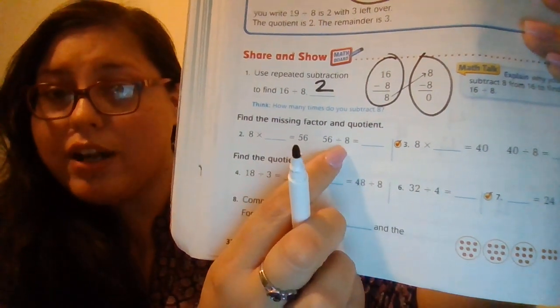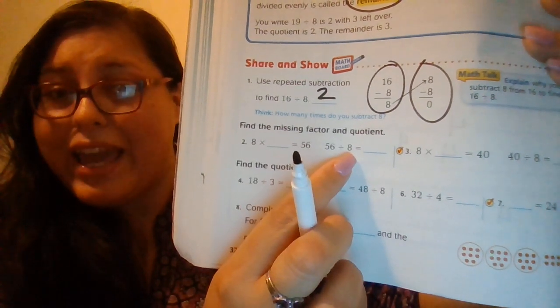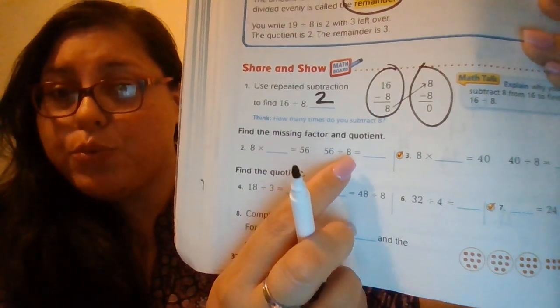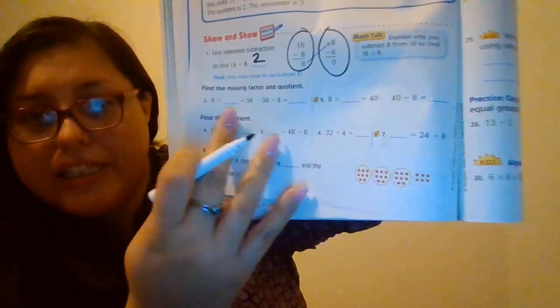I'm going to do 8 rows. You can use another paper if it doesn't fit here, because I cannot put 8 rows here. For you, I'm going to do it on this board so you can look at how I'm going to do this problem with you.